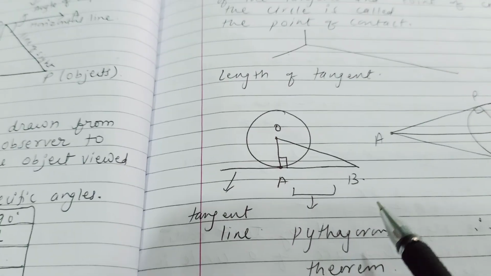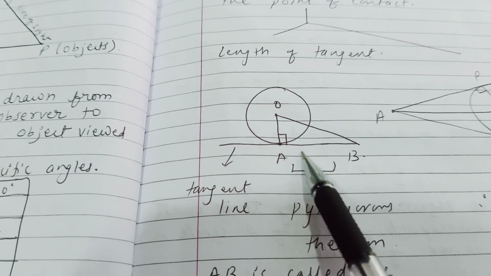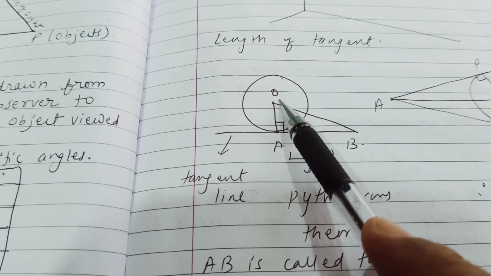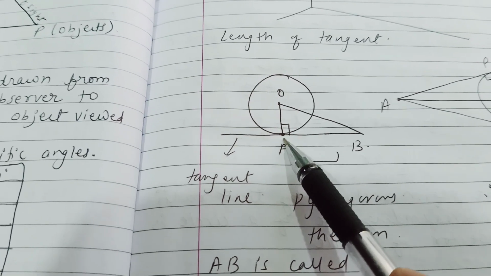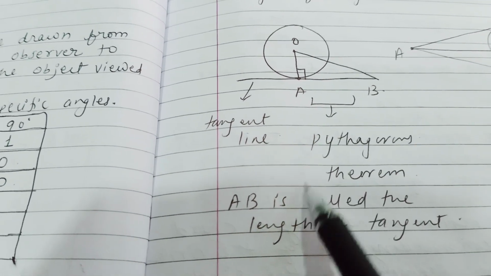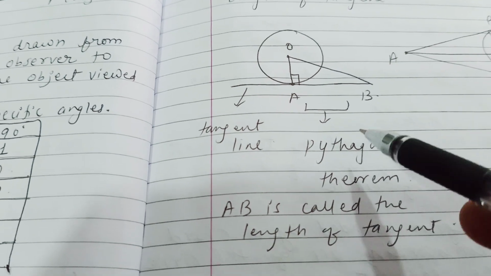Now listen, we can find it this way. This is the tangent line, okay, and you can find it this way. AB is the tangent and O is the center of the circle, and OA and OB. OA, you know, that is the radius also, okay, and by Pythagoras theorem you can find out the value of AB. So AB is called the length of the tangent, okay, by Pythagoras theorem you can find out.